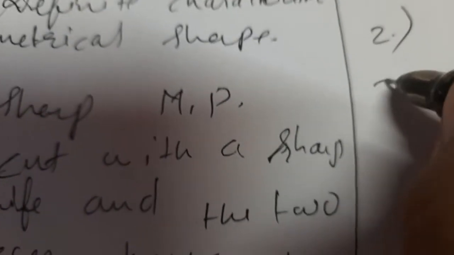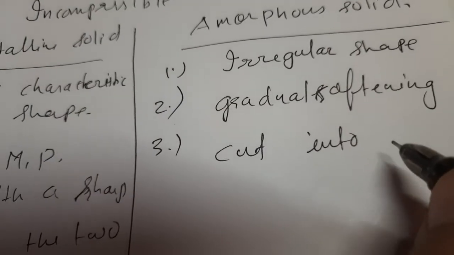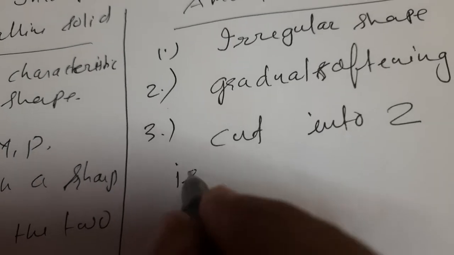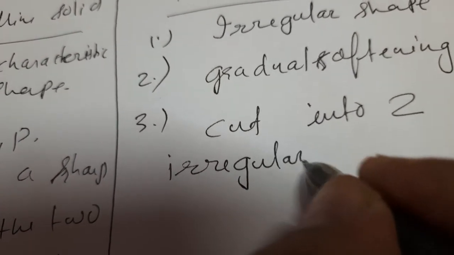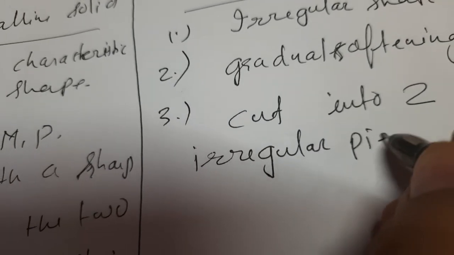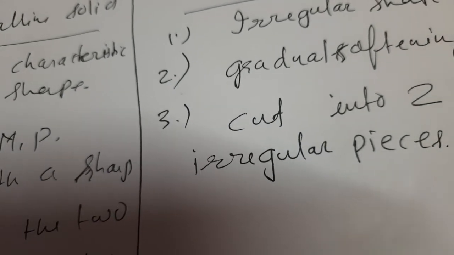Okay. Here they do not have, when you will cut them they will be cut into two pieces with irregular surface.